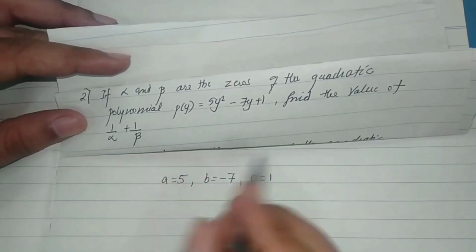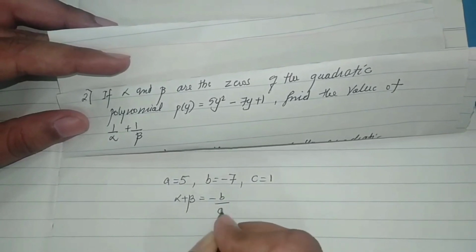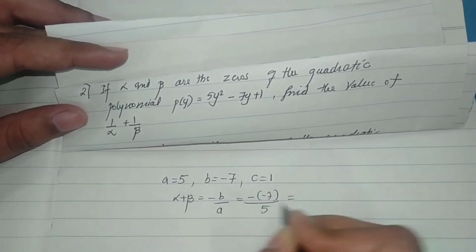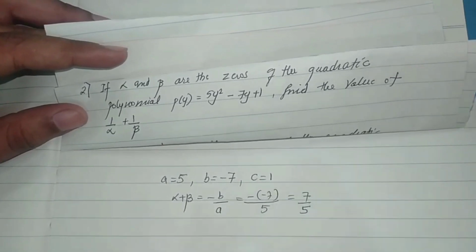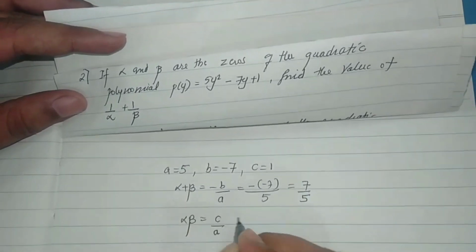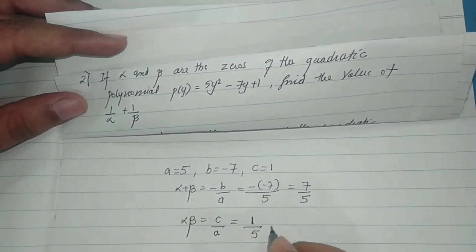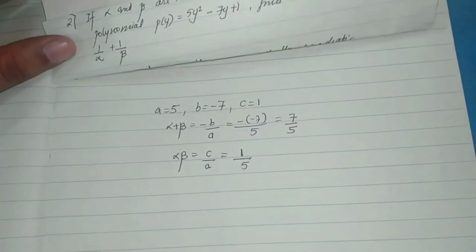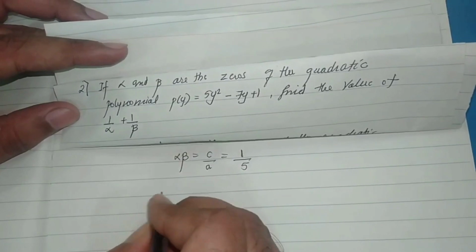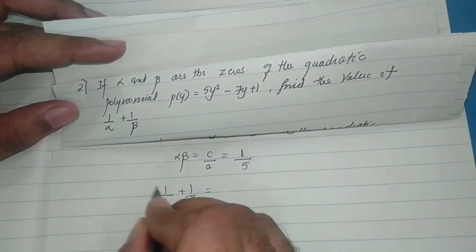Okay, so now alpha and beta are the zeros, so alpha plus beta will be nothing but minus b by a. So minus of minus 7 by a, which is 5, so it is 7 by 5. So the value of alpha plus beta is 7 by 5, and alpha into beta is c by a. So what is c here? The value of c is 1, a is 5, so 1 by 5. So that is alpha into beta. Okay, so now we have to find out the value of 1 upon alpha plus 1 upon beta is equal to, now again do the cross multiplication.